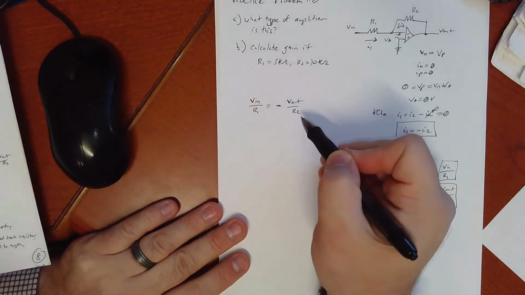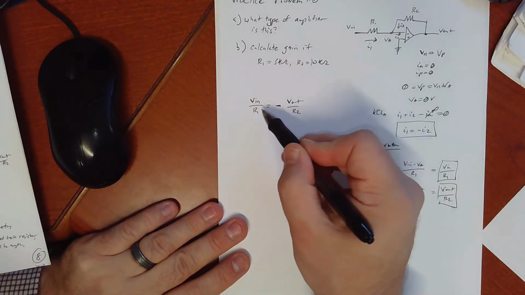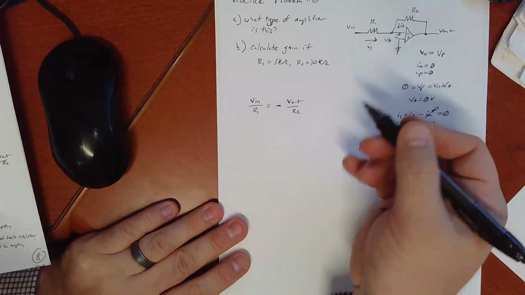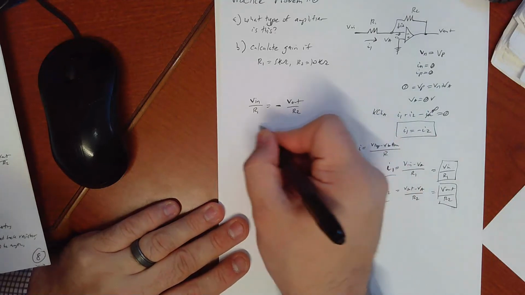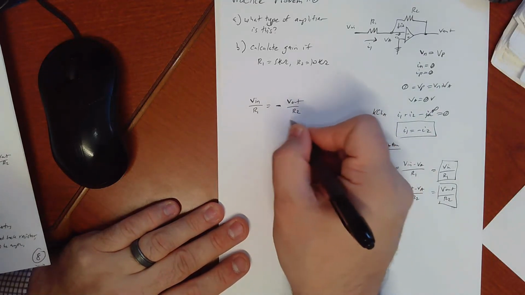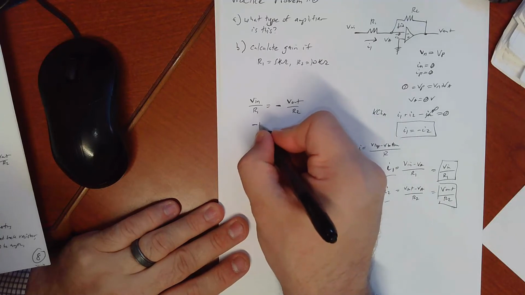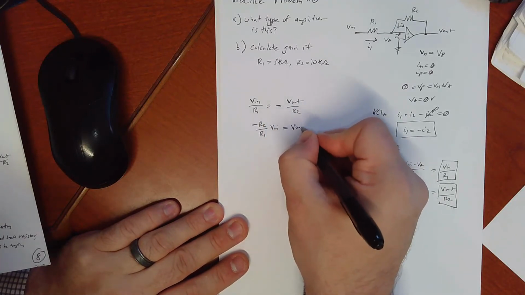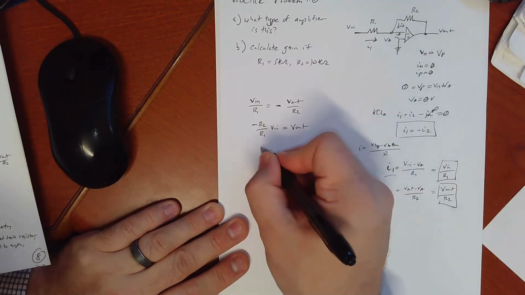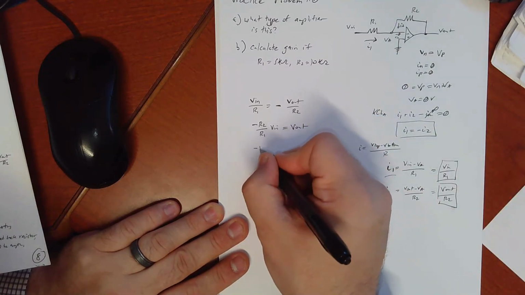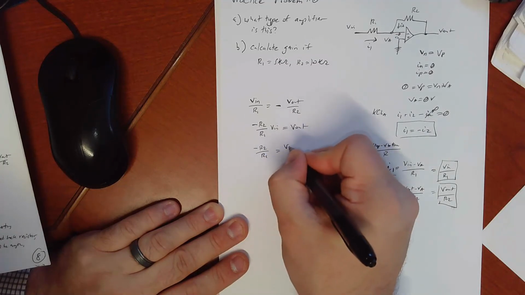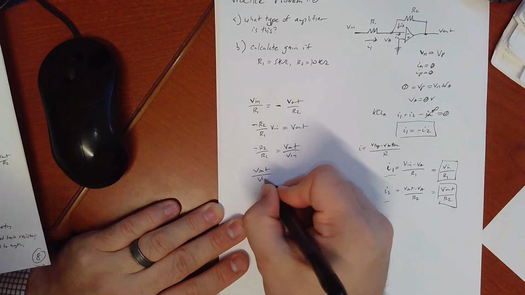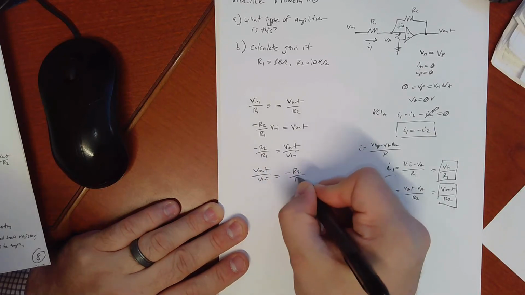Now we can rearrange. Let's multiply negative R2 across, and we can divide through by Vn. I can do it in a couple of steps here. That's equal to minus R2 over R1 times Vn is equal to V out. Then we can divide this across. We get that V out over Vn is equal to negative R2 over R1.